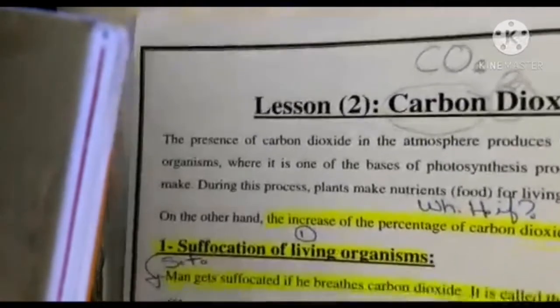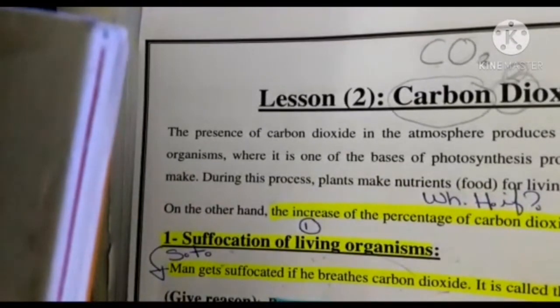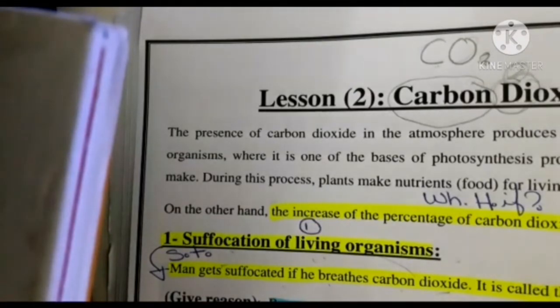The amount of carbon dioxide in the air is 0.03%, which is a very small amount, though it is very important. Why? Because the plants need this carbon dioxide to make photosynthesis. The photosynthesis is a way by which the plant makes its own food, by taking the carbon dioxide from the air, water from the soil, in the presence of the sunlight. It is going to make its own food, and in return it is going to give us oxygen. That's why the amount of oxygen never gets finished.